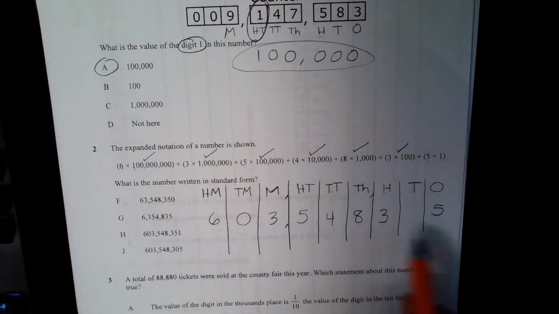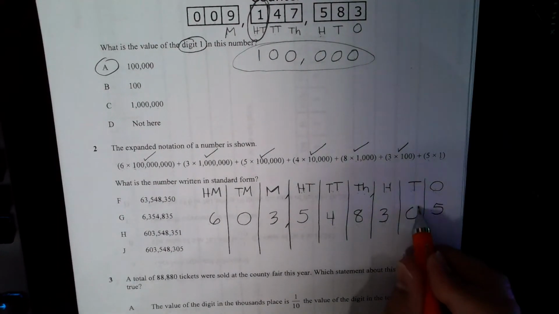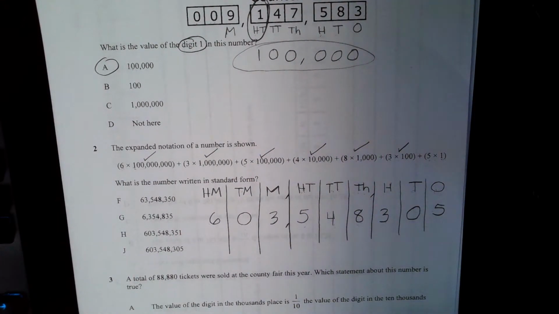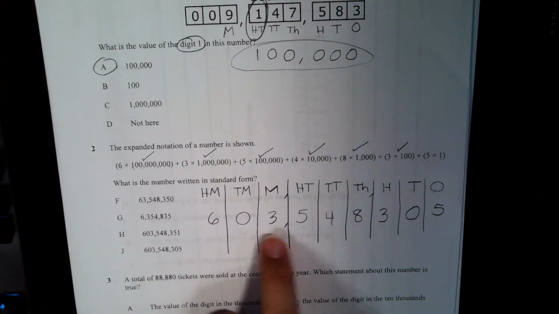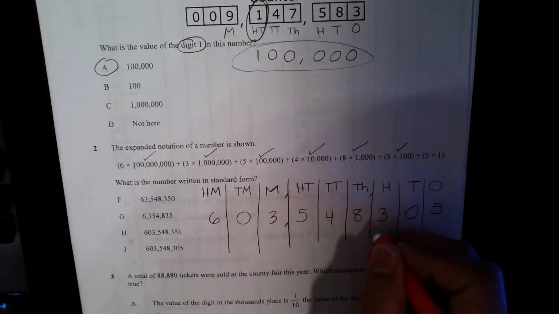And again, I see a blank here. There's a space in between two of my numbers. But like Bailey reminded me, when I have expanded form or expanded notation, they skip zeros. So any of these place values that are empty, there's a 0 there. So here's my number. Oh, almost forgot my comma.